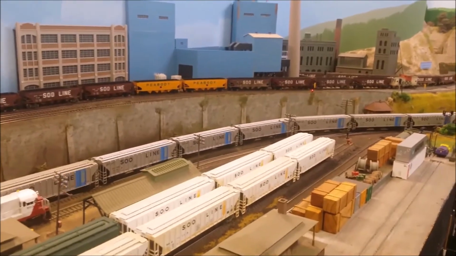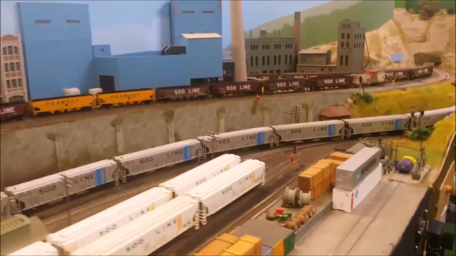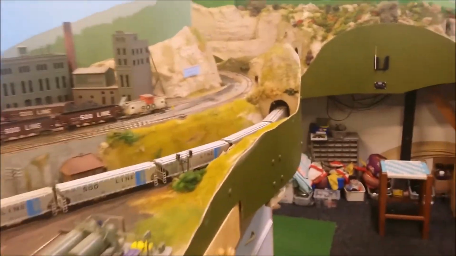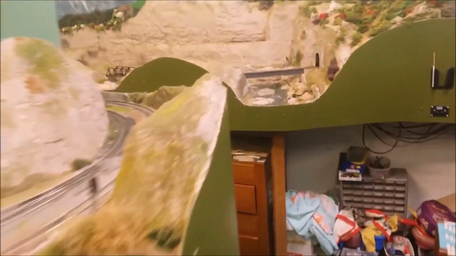Lovely. Very nice. Okay, I'll follow the train around so we can see as she comes through this very long tunnel and comes out the other end.